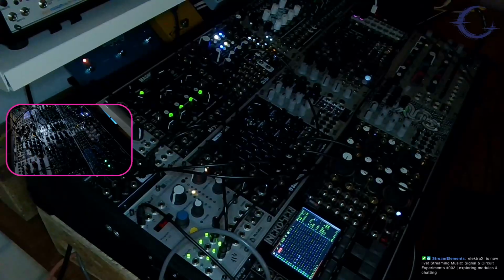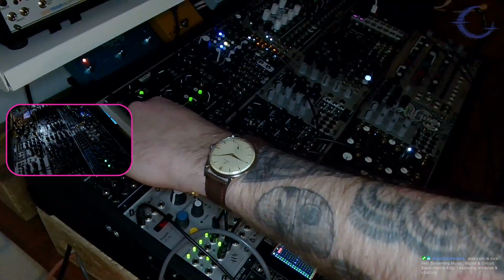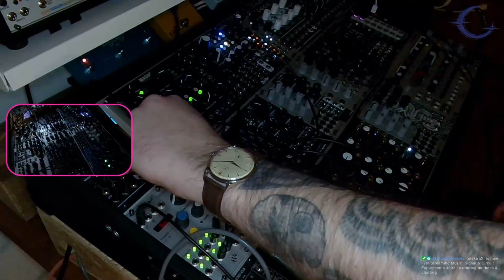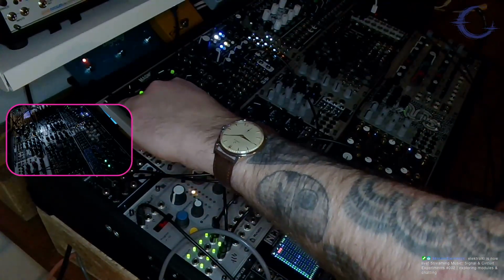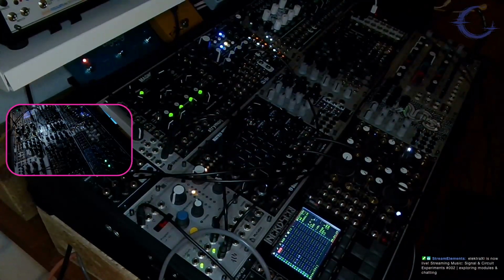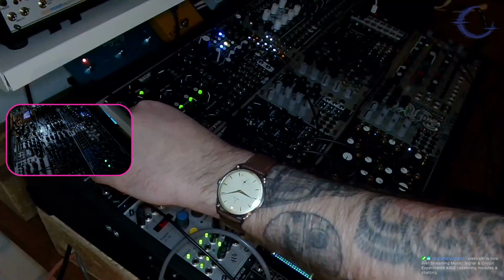So let's just kill the audio and get some patch cables going here.